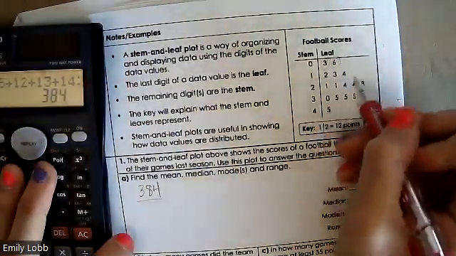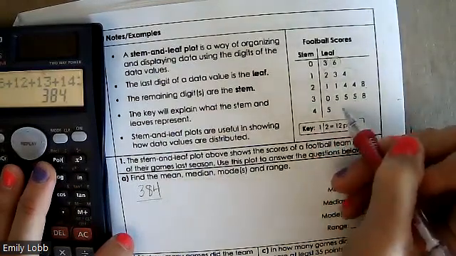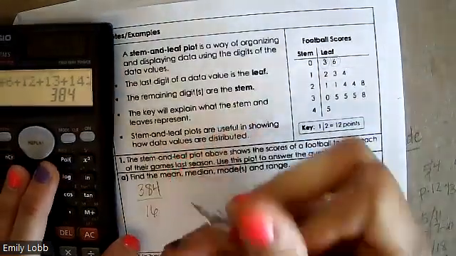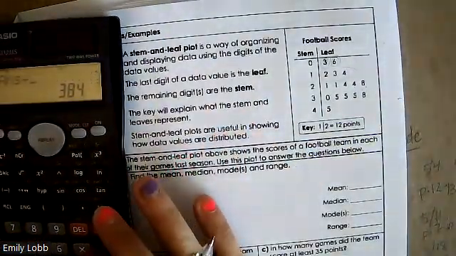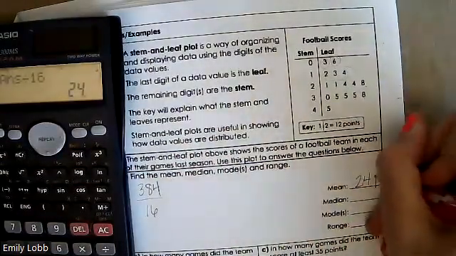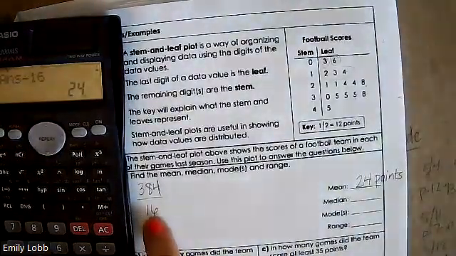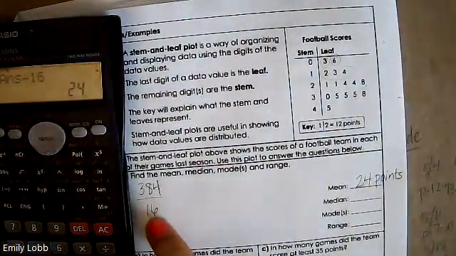1, 2, 5, 6, 7, 8, 9, 10, 11, 12, 13. So I'm dividing by the number of values. So my average is 24 points. That seems reasonable. Median. Notice I have 16 data values.